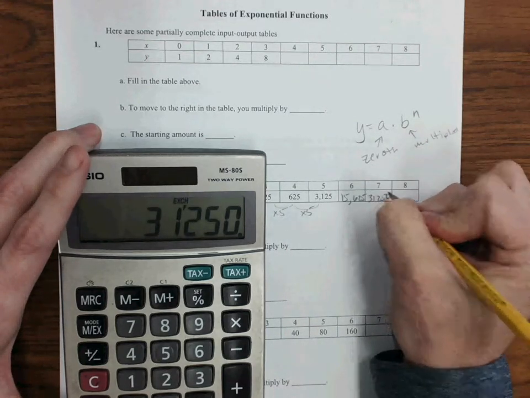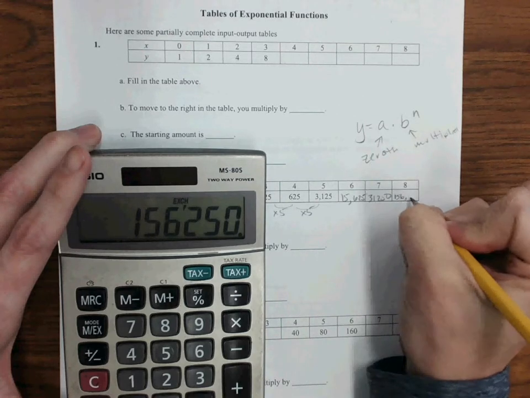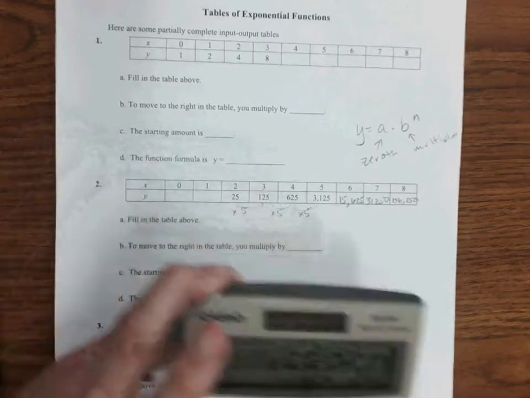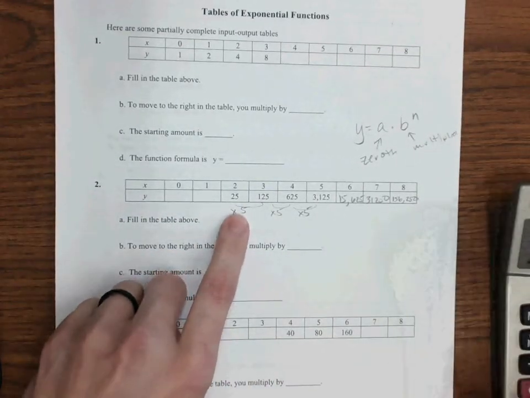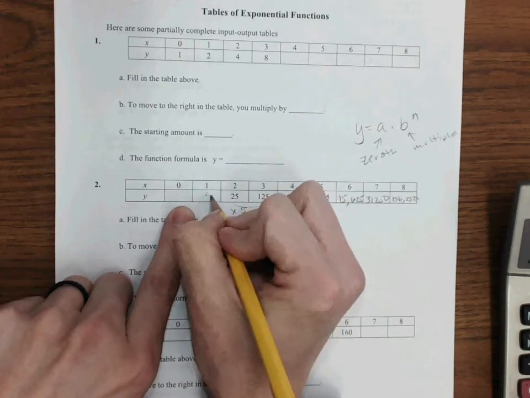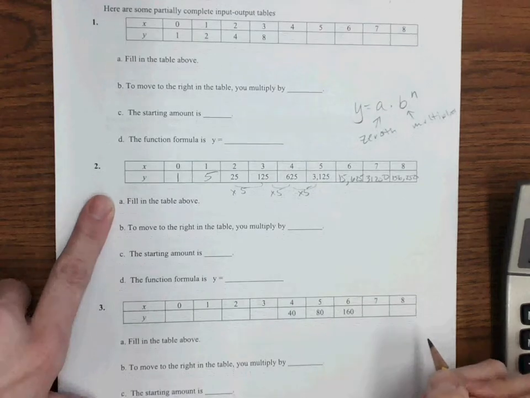31,250 times 5 again. This box is kind of small for how big I write. There we go. And if I am working backwards, I don't even need my calculator for that. I can just divide by 5, right? So 25 divided by 5 is 5. Divided by 5 gives me 1. So I filled in my table.